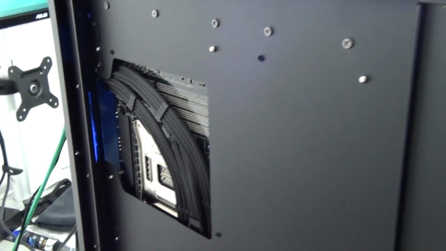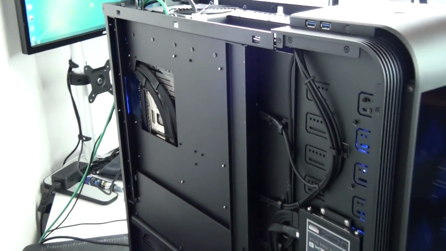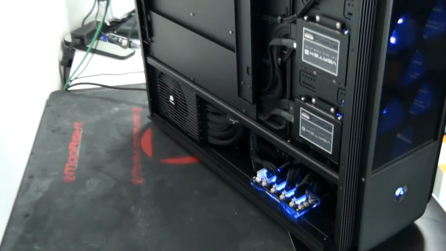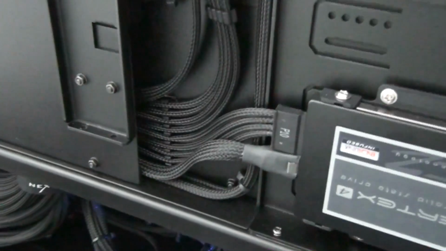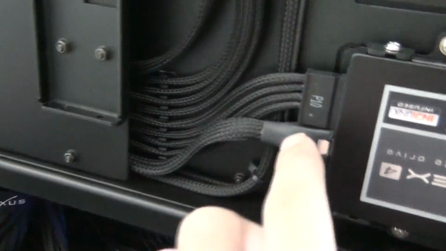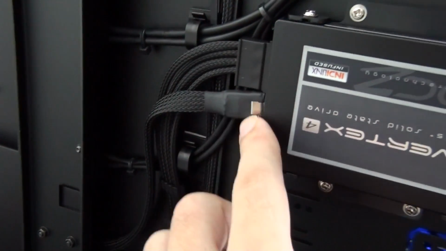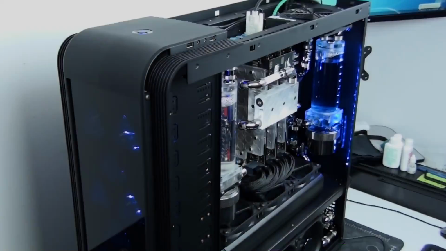So now that the wiring is complete, you can see just how much wiring I have hidden behind the blanking plate. Without the blanking plate mod that I did, all of this wiring would be visible from the front of the build, and there's no way of cleaning it up or hiding it. It would be a complete mess if this blanking plate wasn't here. So it was an extremely important mod for this build.